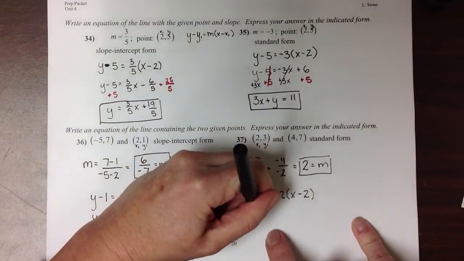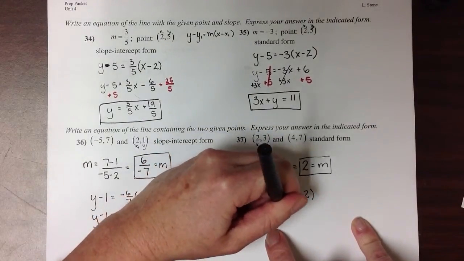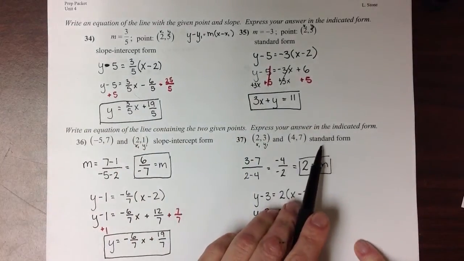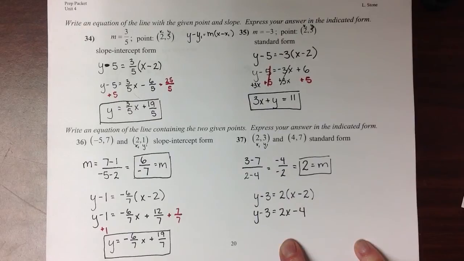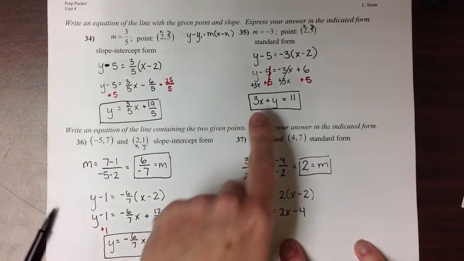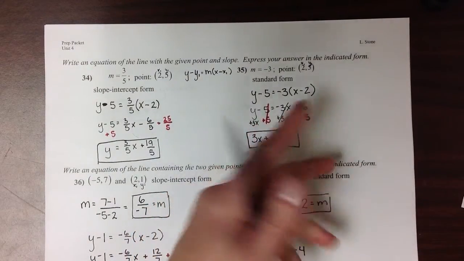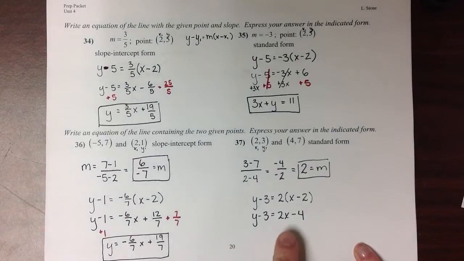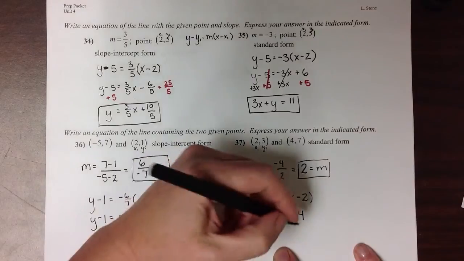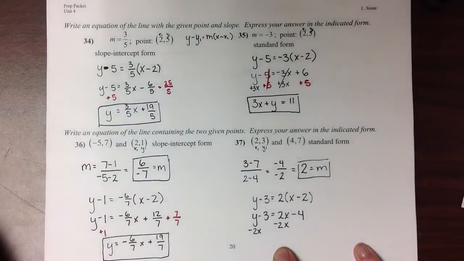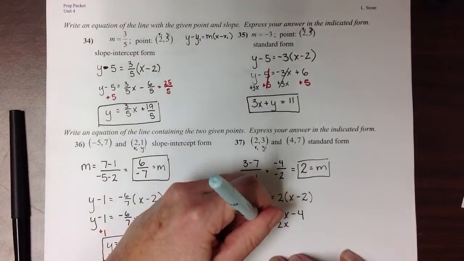I'll distribute the 2 through. Y minus 3 equals 2x minus 4. And then it says that my goal here is eventually to get this problem into standard form. So just like I did in these other ones, when I needed to move the 5 and the 3x to the opposite sides, in this problem I'm going to need to move the 2x and the negative 3 to the opposite side. So I'll take 2x's away from both and add 3 to both.